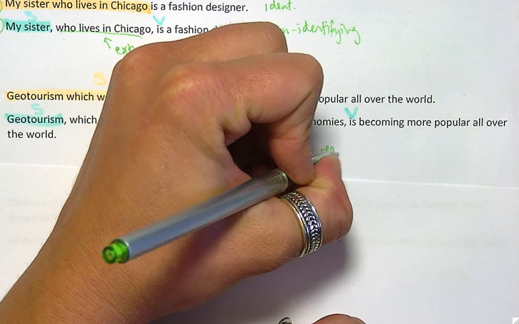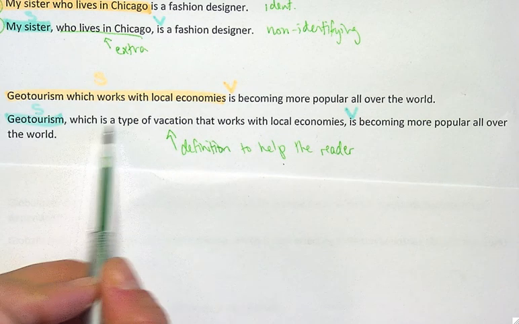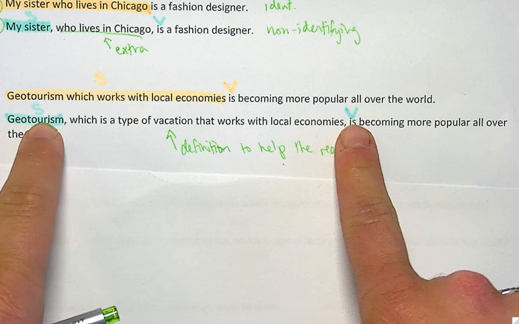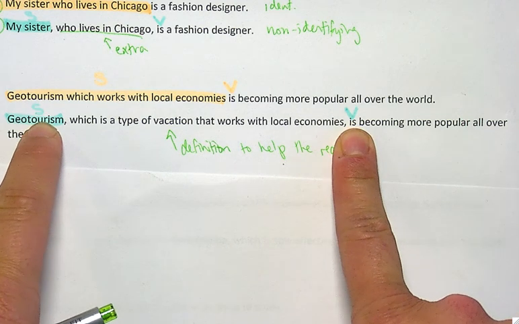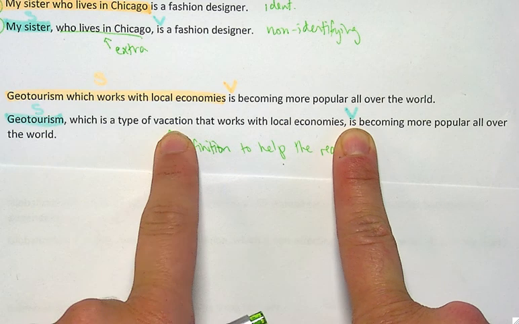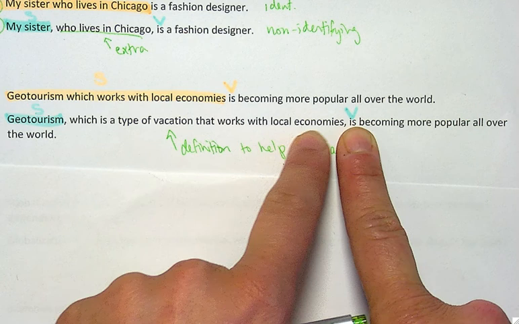Maybe the reader doesn't know what geotourism is. Or maybe I don't know if my reader knows what geotourism is. So I added in this extra information, but my main clause is geotourism is becoming more popular. That's my sentence. By the way, in case you don't know what geotourism is, it's a type of vacation that works with local economies.